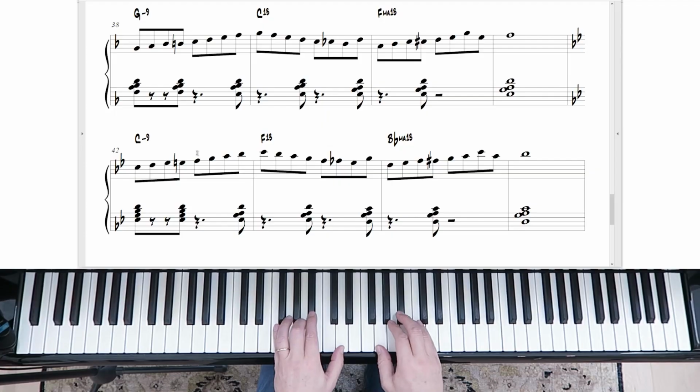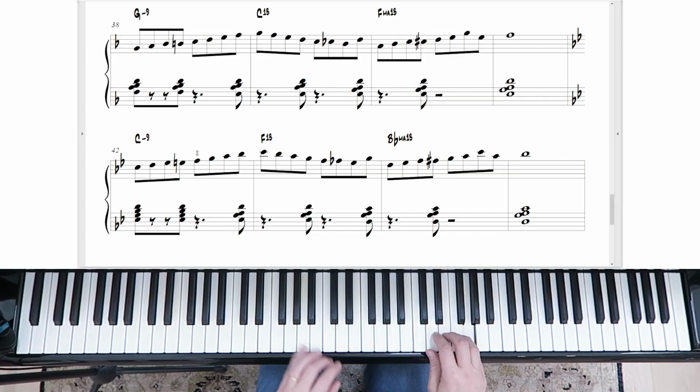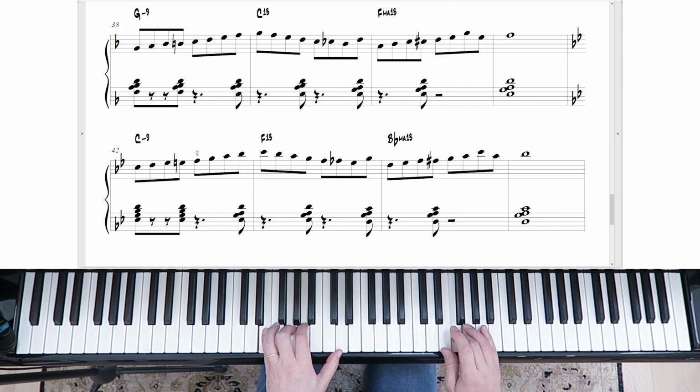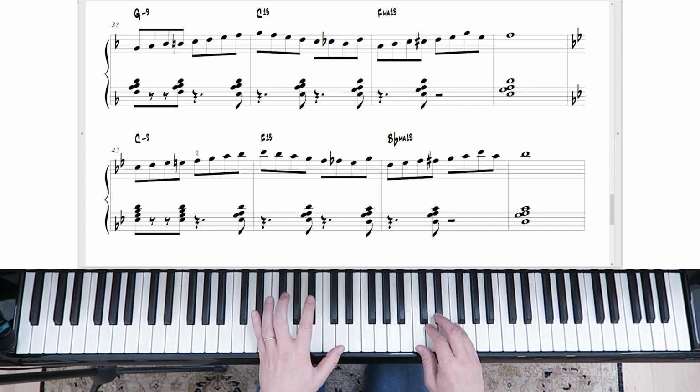So the hand doesn't bounce around a lot. It's basically going from one chord to the next without bouncing around too much. And then finally in B flat, it's back to the original root voicings, 3, 5, 7, and 9 in that order.